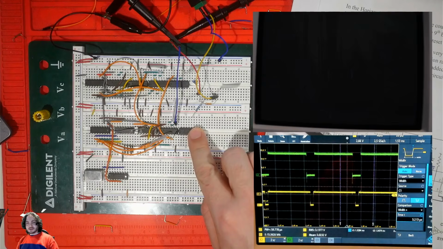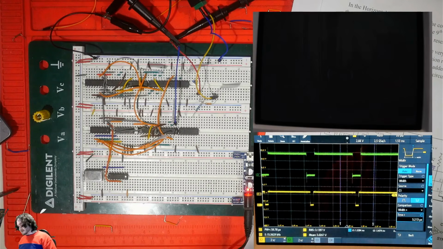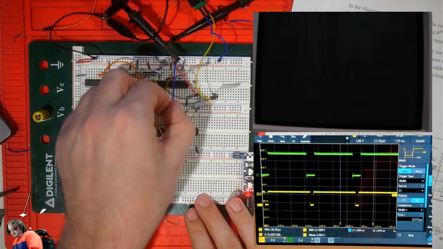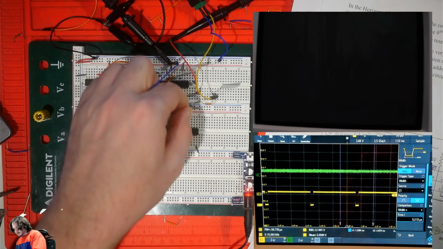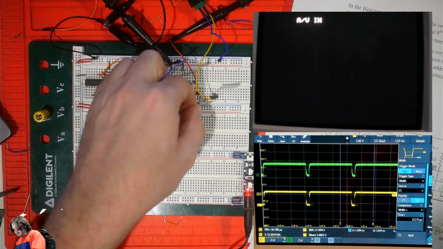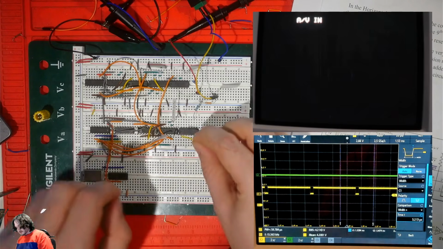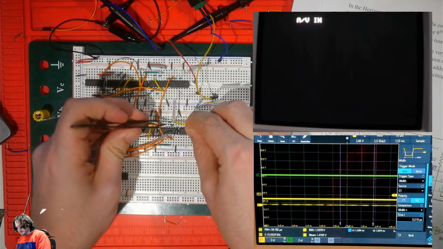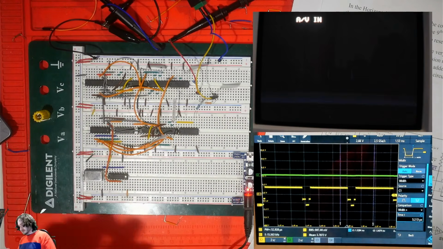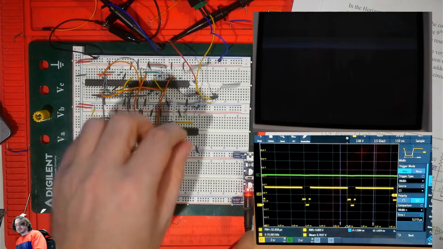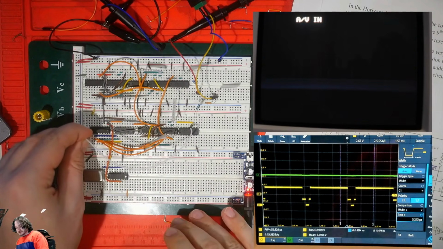Here's our 74HC08 AND gate. Boop. And we're going to plug from here to one of these outputs. Image enable to one of these inputs. And now we should be free to plug other signals into it.